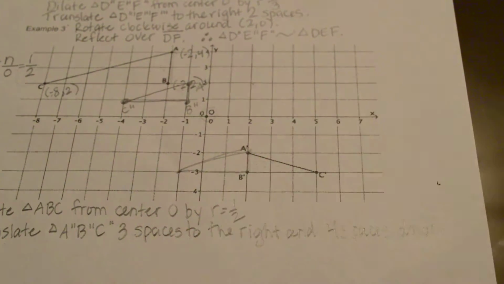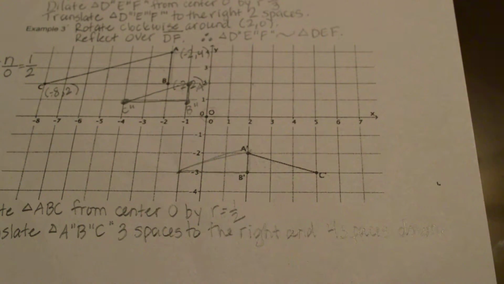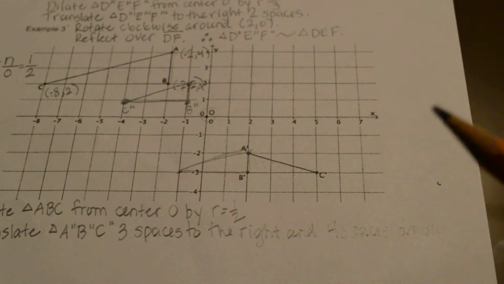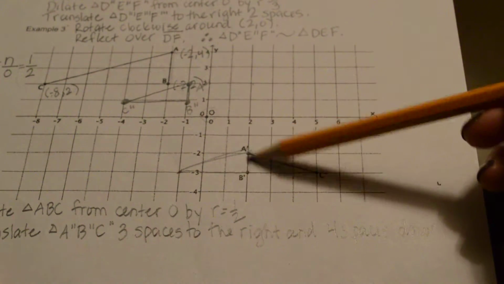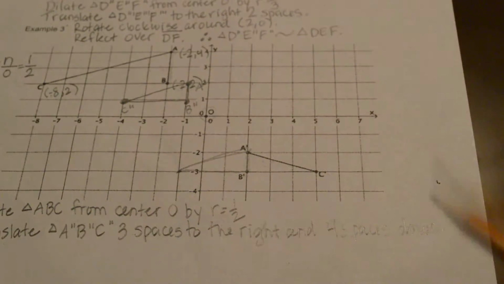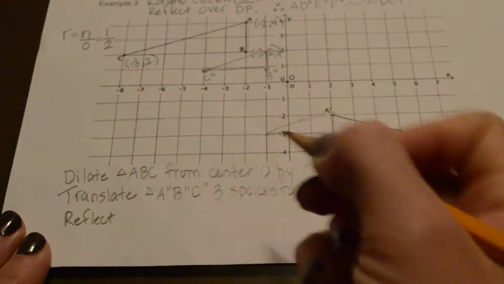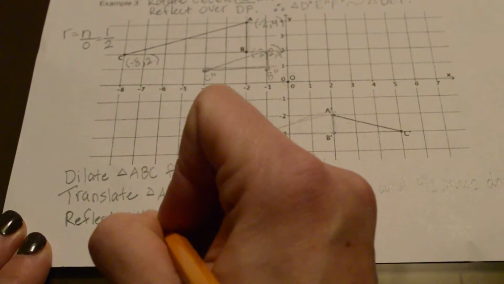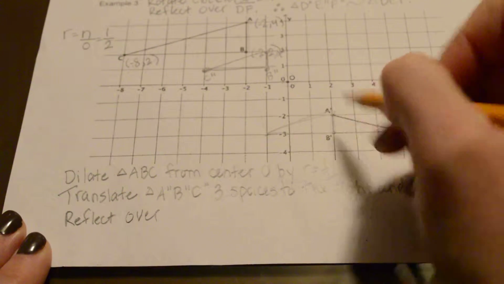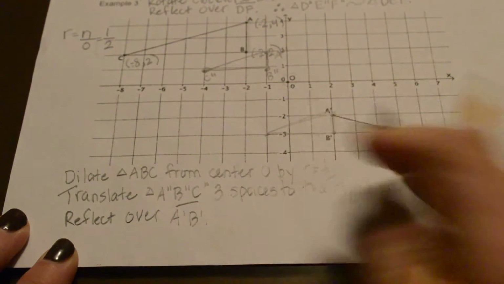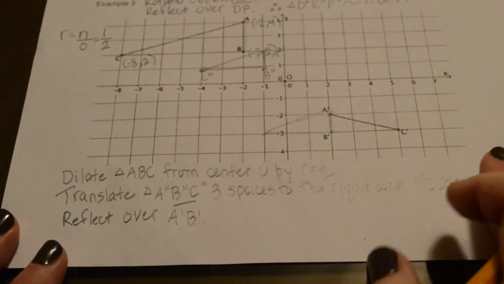And what I need to do now is identify, okay, do I need to do a rotation or a reflection? Well, they match up on a line already. So it looks like I could just flip it over that line. So I'm going to do a reflection. I'm going to reflect over line A prime B prime. Okay, and once I do that, it maps directly on there.